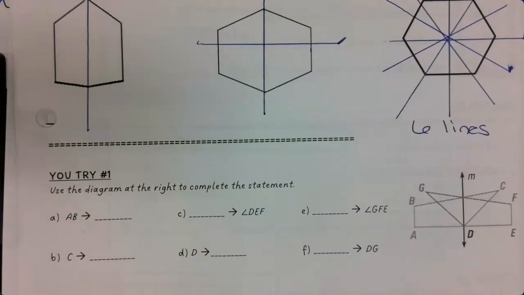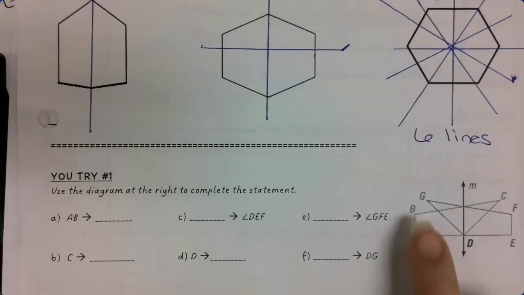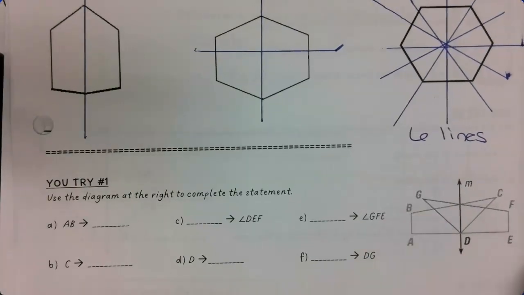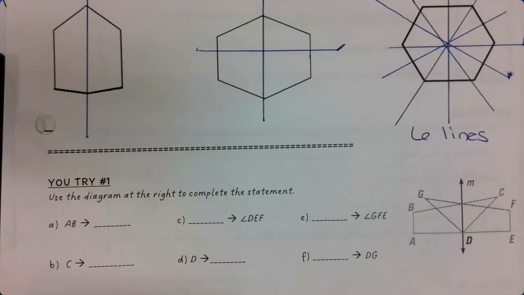So this next picture gives me the diagram and it wants me to complete the statement. So I want to say what AB is the same as after I reflect it. So AB is this line right here. It matches up to EF over here.